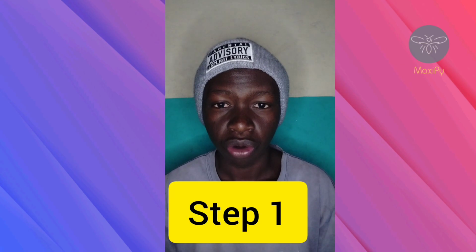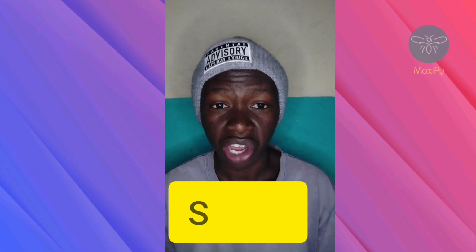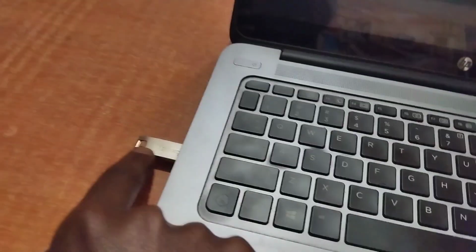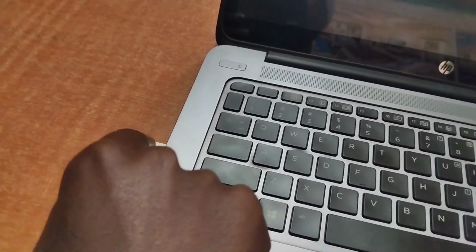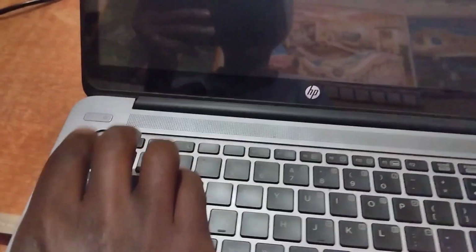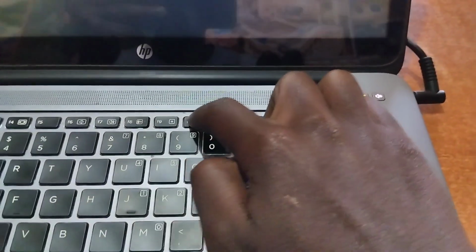My laptop is switched off. You need to power on your laptop and immediately begin pressing the F10 key repeatedly. So I have my flash drive here, which has the installation media or the OS that I want to install in this laptop. Okay, I'm going to power on the laptop and then immediately start pressing the F10 key repeatedly.